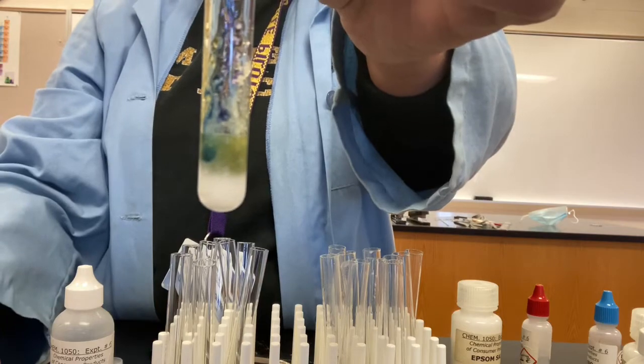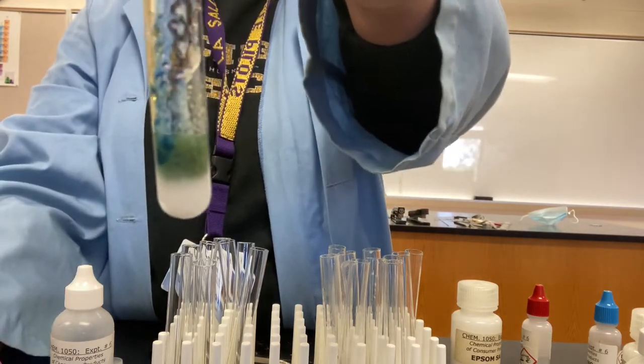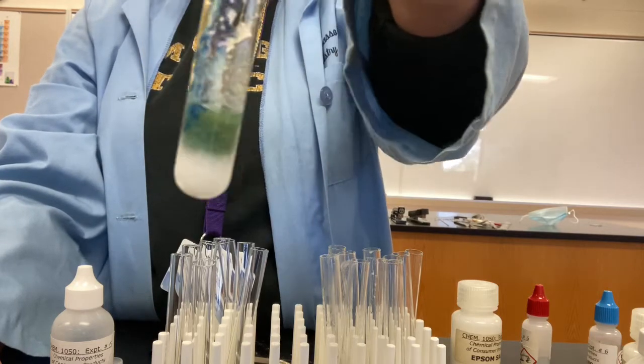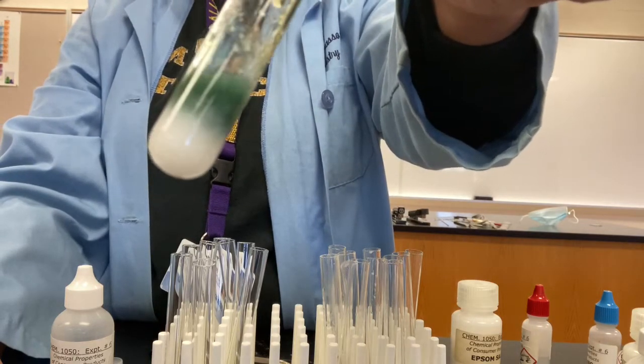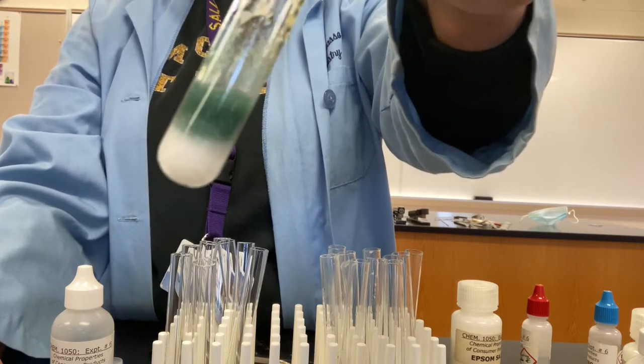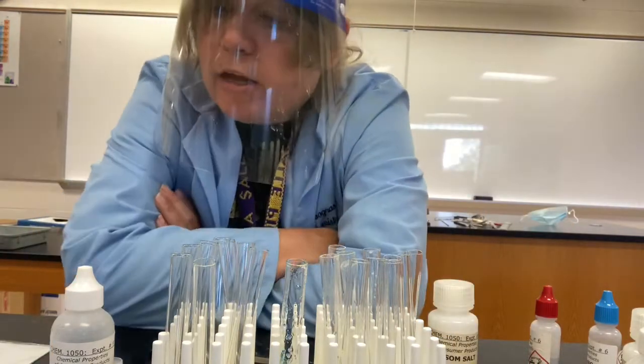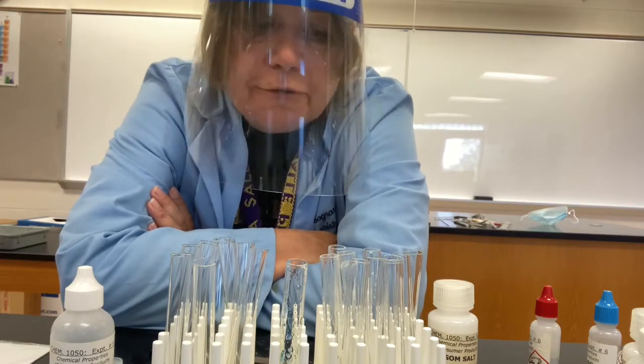Oh. So it started off kind of an orange color, but now you can see what color it is. And that's an indicator for the presence of magnesium ion, using the hydroxide and then the dye to show that magnesium is present. Now we're going to test the Epsom salt for the presence of sulfate ions.